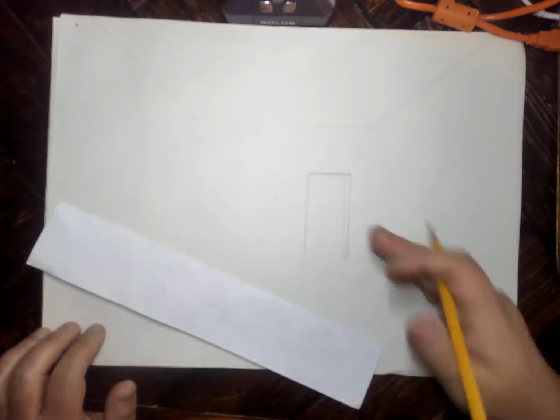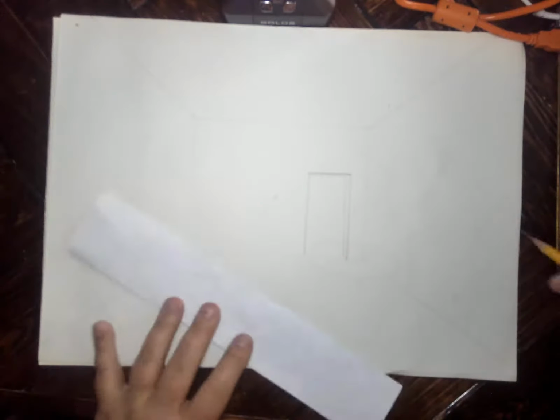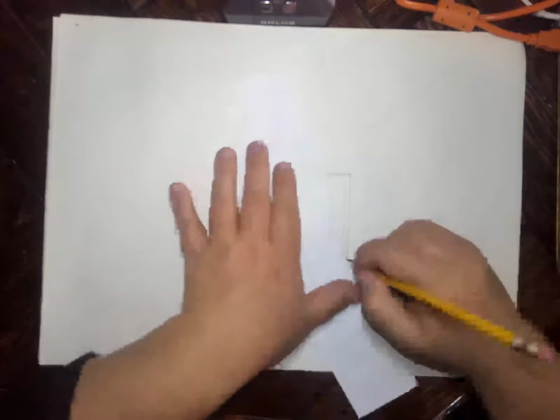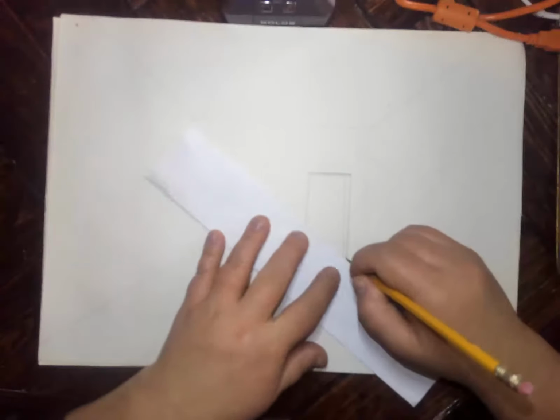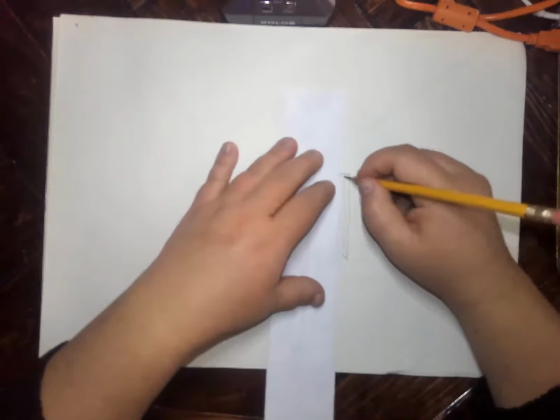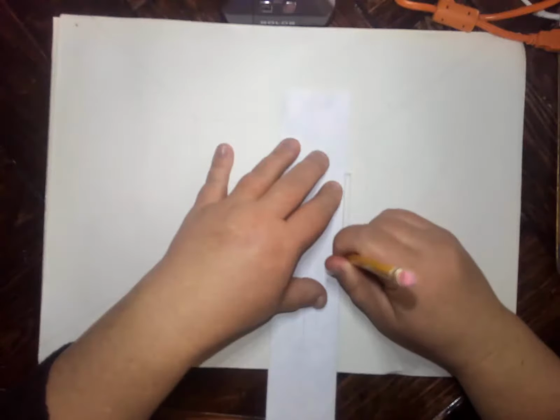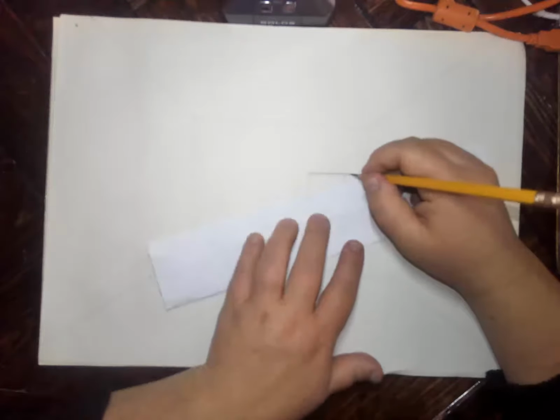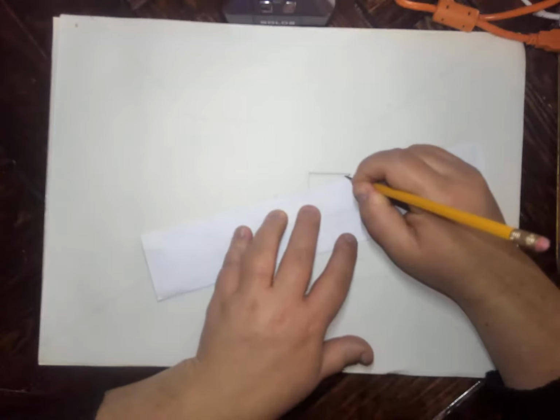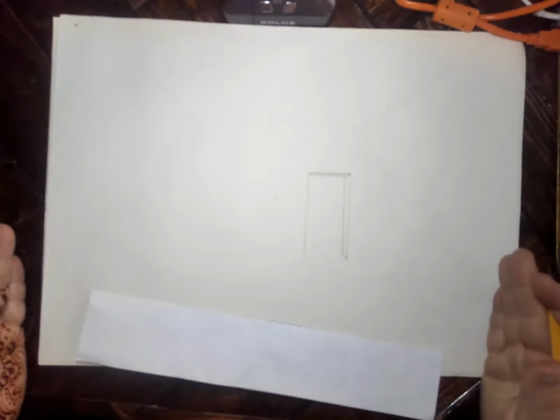Alright, I'm going to leave these lines light because as I put furniture in there, I may want to erase some of it. Alright, so the door is easy because it's kind of directly facing you.